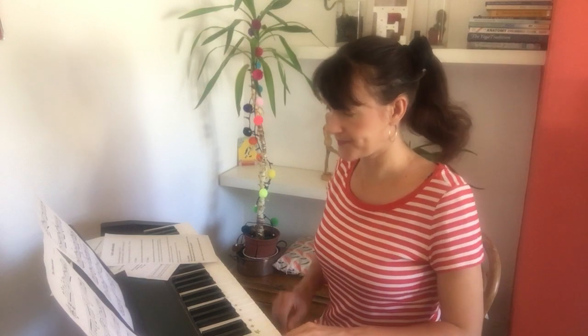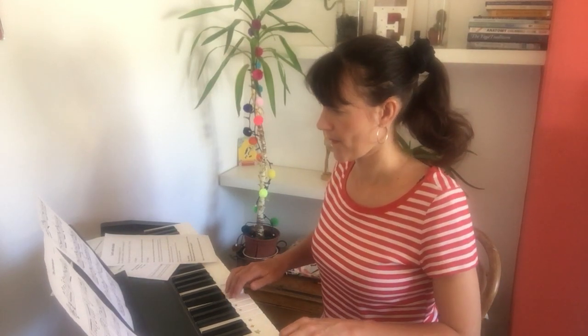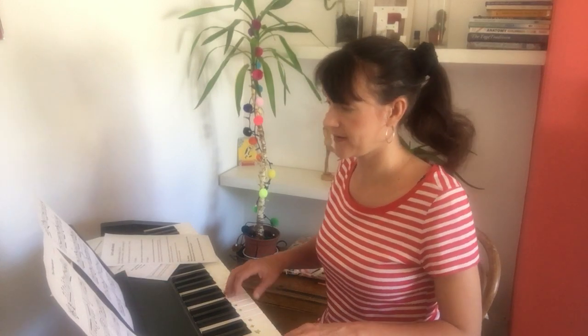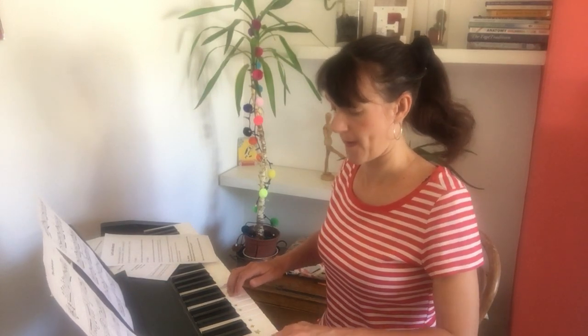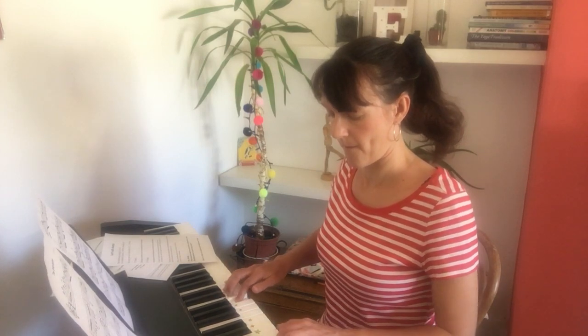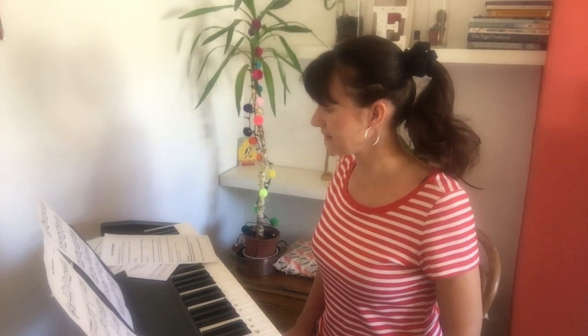Rather than just going... Sounds fine, but it's a bit more exciting to use some chromatic notes in the left hand. Right? Yeah, I think so too. So there's the chromatic notes in the left hand.